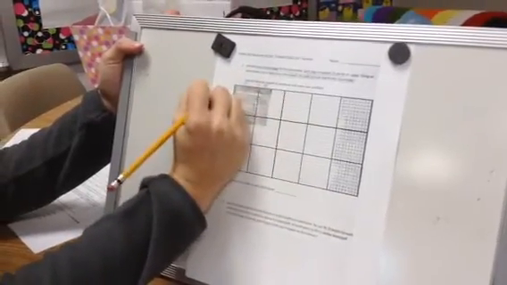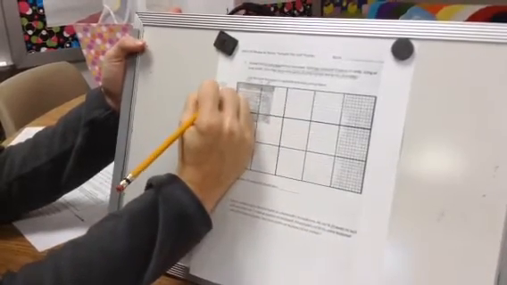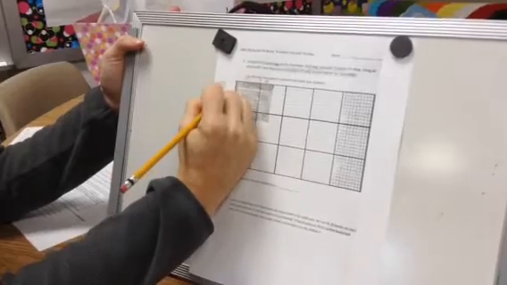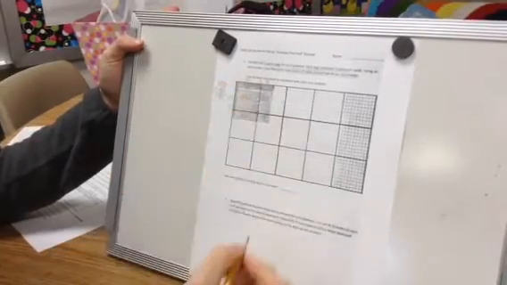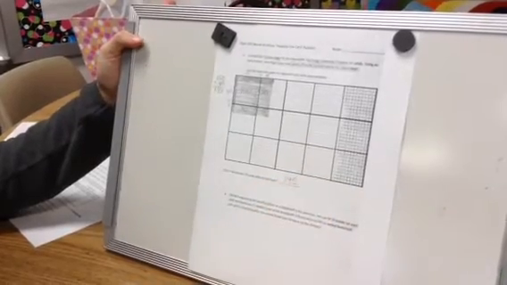100 plus 50 is 150. 30 plus 15 is 45. I have a total of 195 pieces of candy.